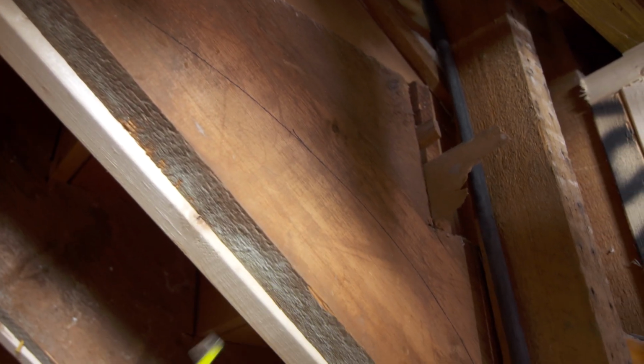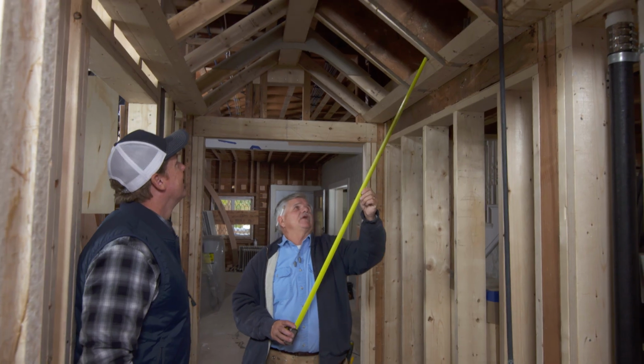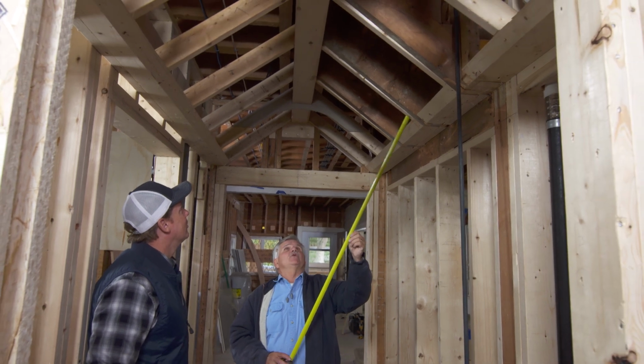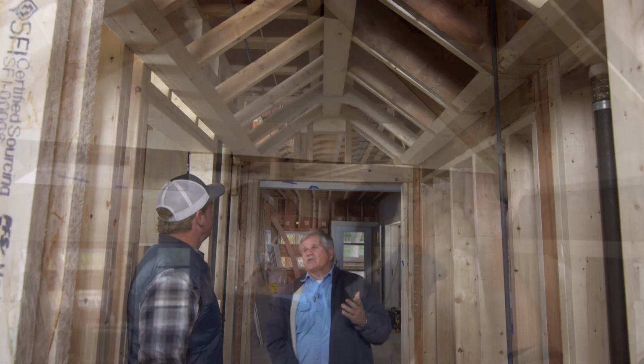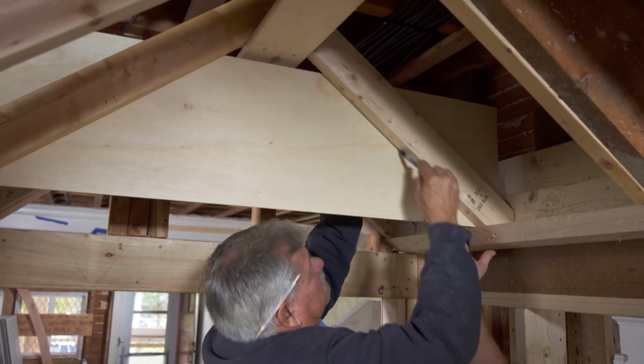Going to dig into that stringer, and it's a lot of work that's already been done, so we're going to work with what we have. I'm going to make a radius that fits in between from this point over to that point. All right, and how do we do that? All right, well, the simplest way to do it is to make a template first of the rafters.